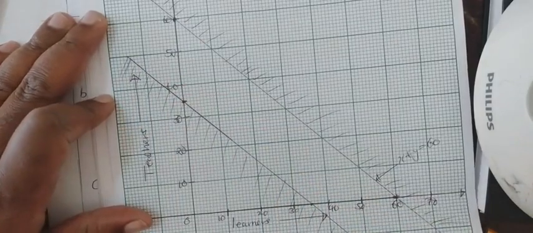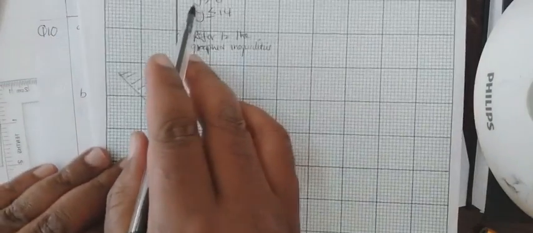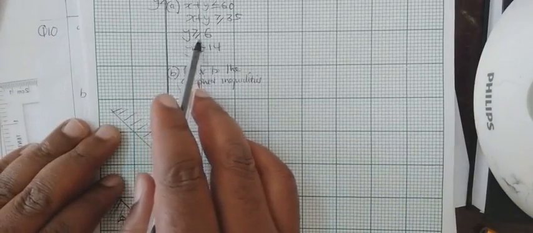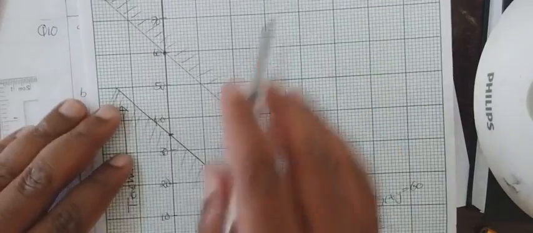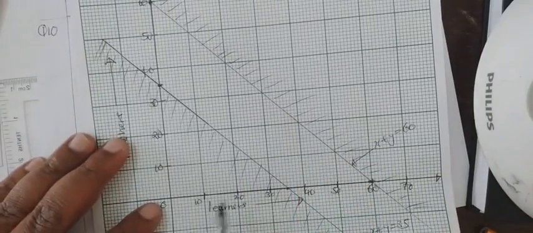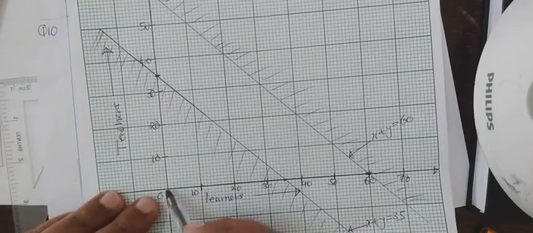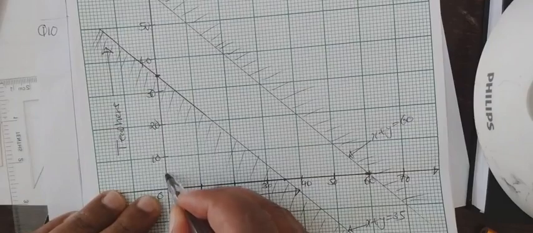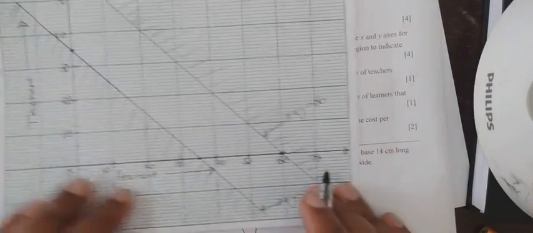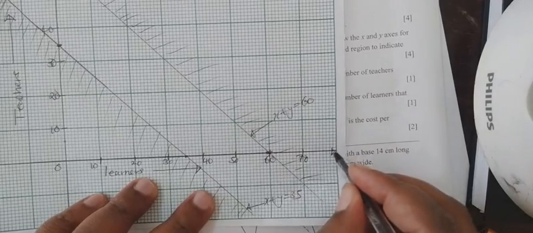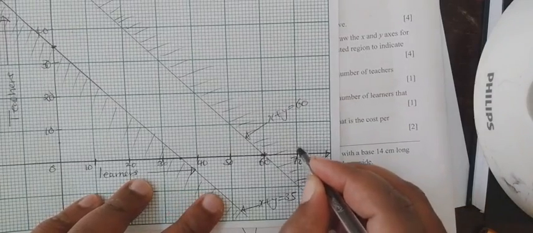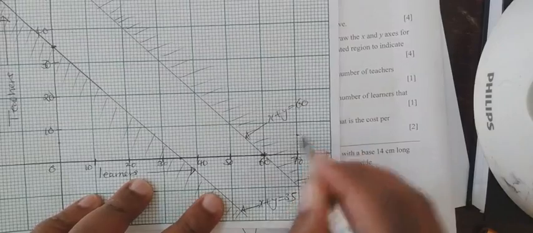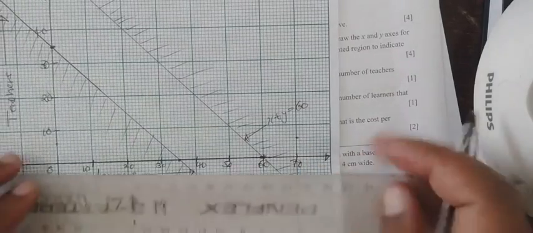Alright? Then the next one is y is greater than or equal to 6. So the y-axis is this one. Okay? So from there to there, it is 10. 6, you say 1, 2, 3, 4, 5, 6 here. Alright, you can even count this side so that you are safe. 1, 2, 3, 4, 5, 6. So you are going to draw a line connecting these 2 points.